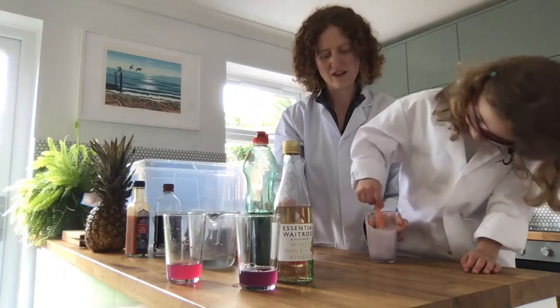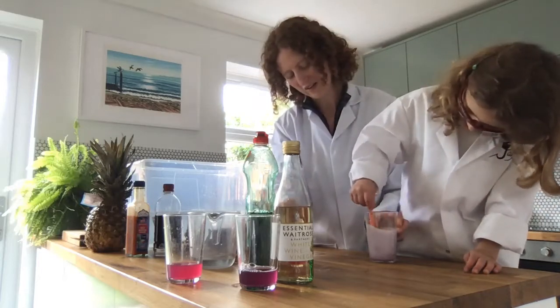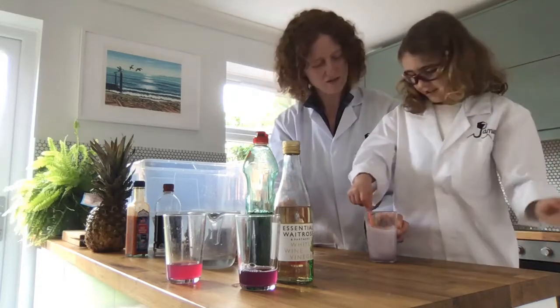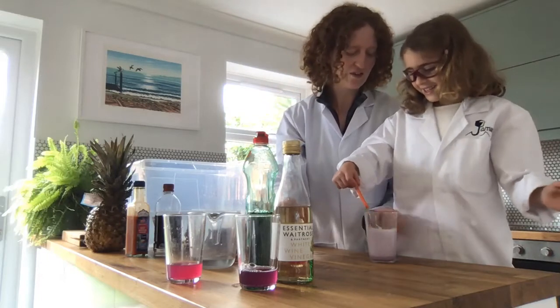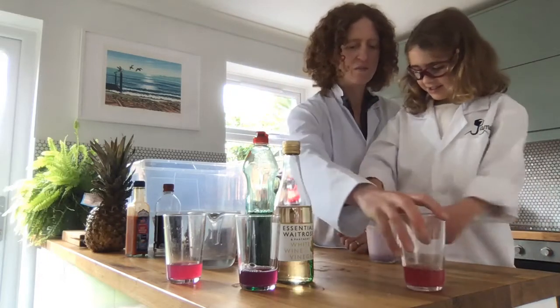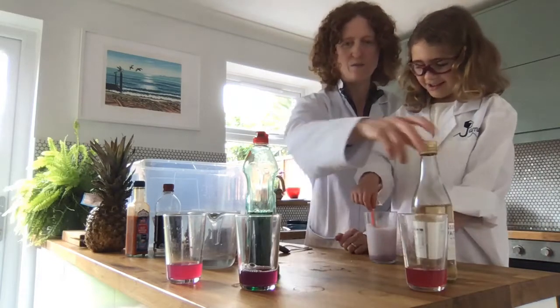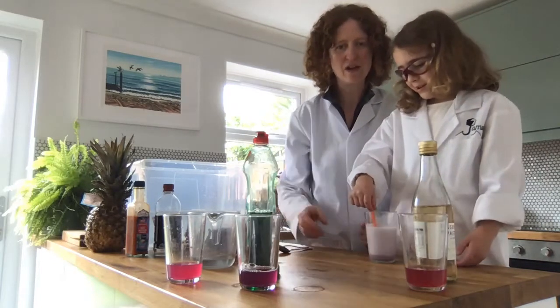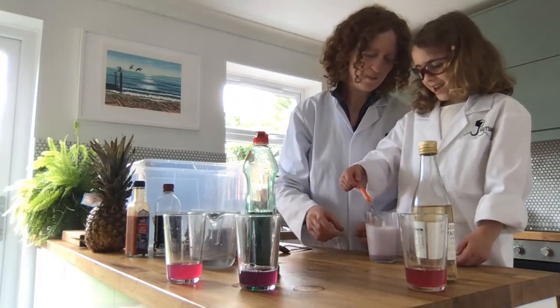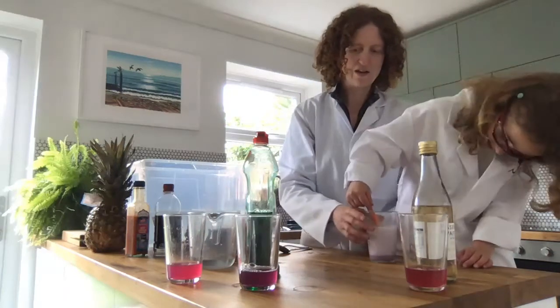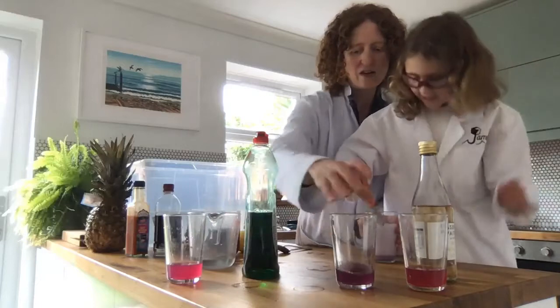Yeah. And that's the reaction between our baking powder and our cabbage water. Look. So it's made loads of bubbles, hasn't it? So in baking, you can use the baking powder to make things light and bubbly. So you might use that in scones to make them bubbly. Right, so is it purpley?